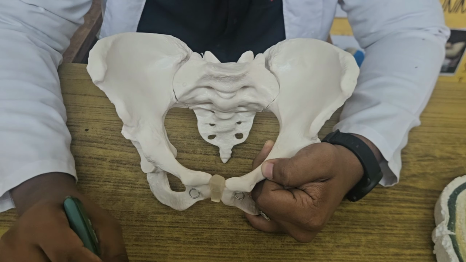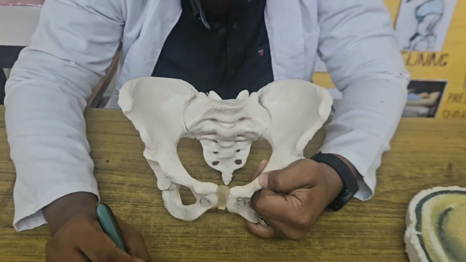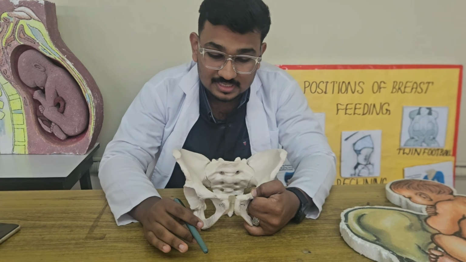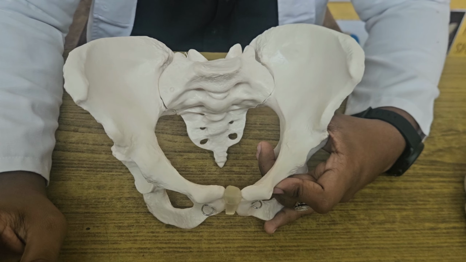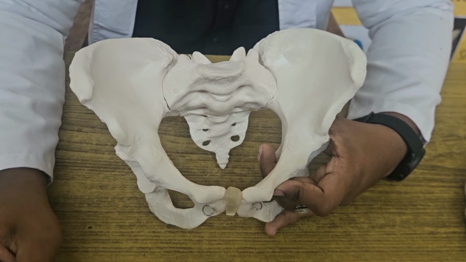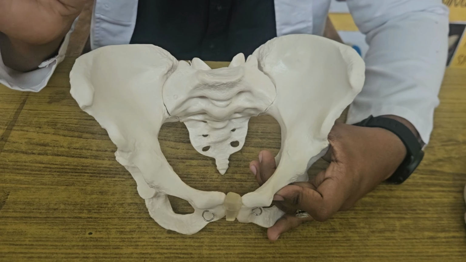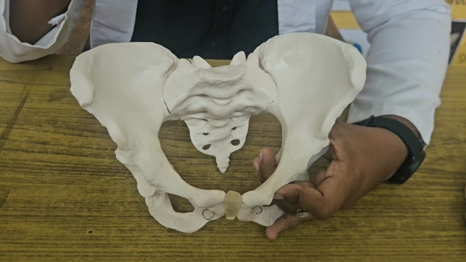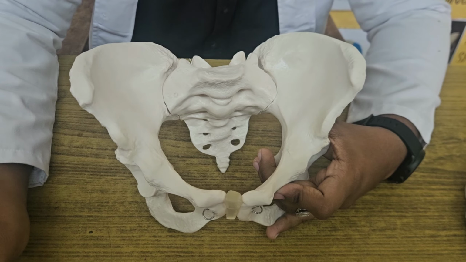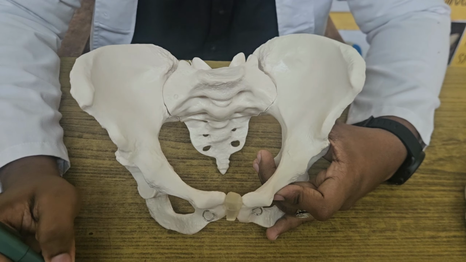So we have discussed about the bones, joints, ligaments, landmarks. So we are going to discuss about the conjugate. So there are 3 conjugates, that is obstetric conjugate, diagonal conjugate and anatomical conjugate. First we will discuss about the anatomical conjugate.